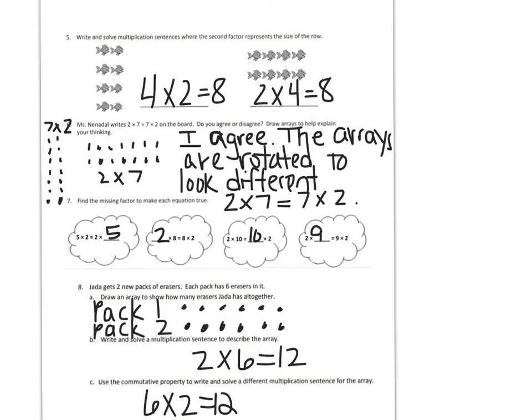You guys did a great job today demonstrating the commutative property of multiplication and practicing related facts by skip counting objects in array models. Go ahead and look at the board to look at what the next step is.